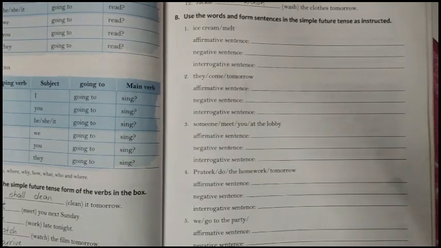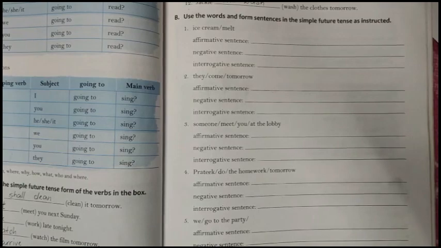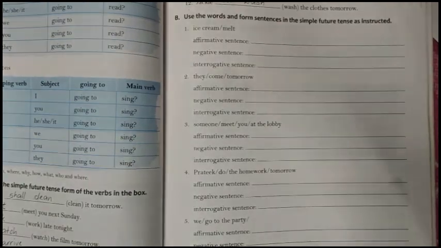So that will be all for this lesson. I will give you notes first, and after you have written down the notes, then we will do the exercises later.